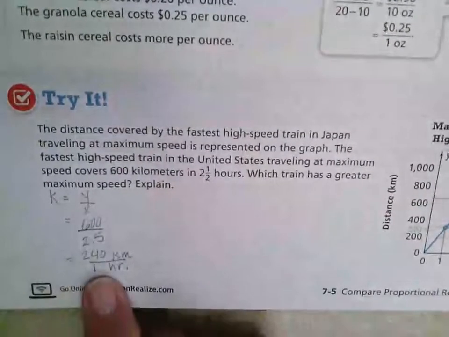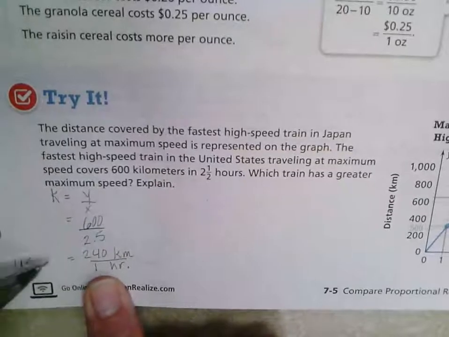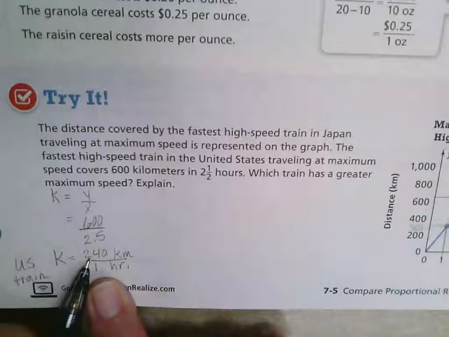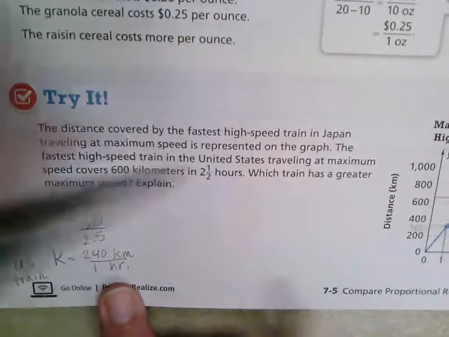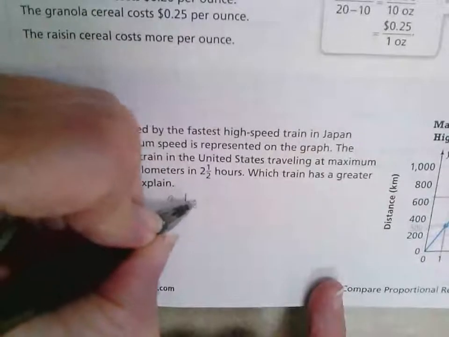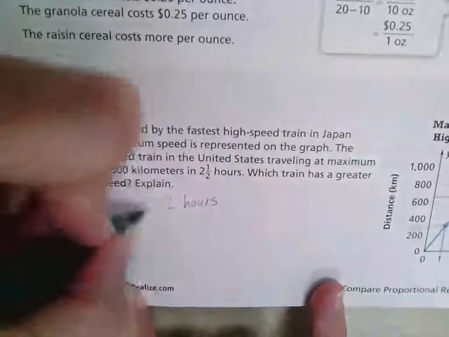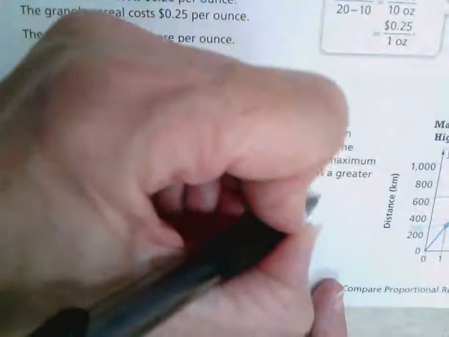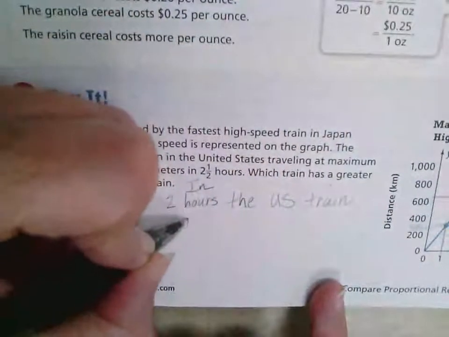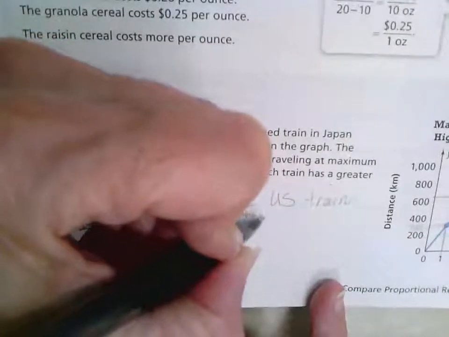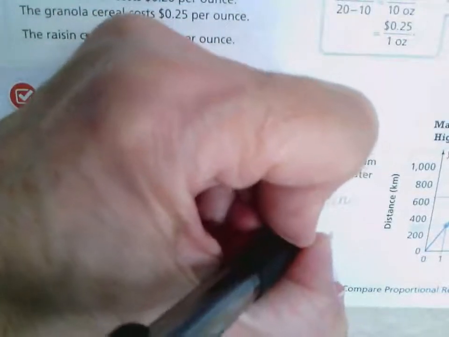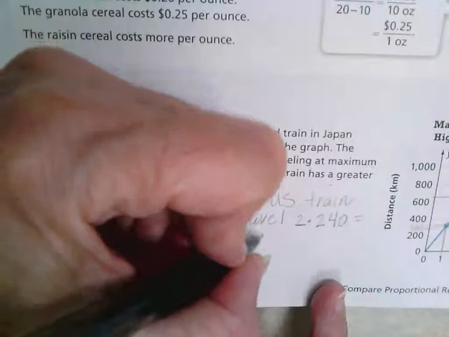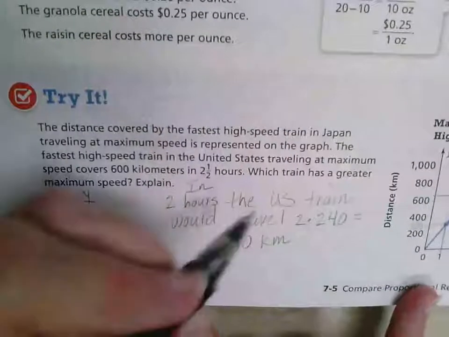Well, if I know that my US train has a constant of proportionality of 240 kilometers in 1 hour, in 2 hours it would travel 2 times 240, which would be equal to 480 kilometers in 2 hours.